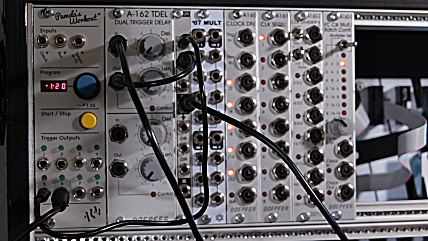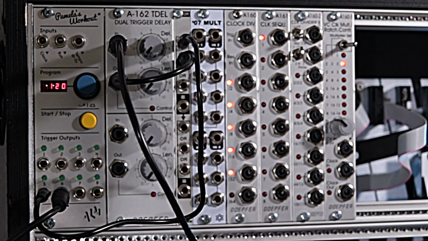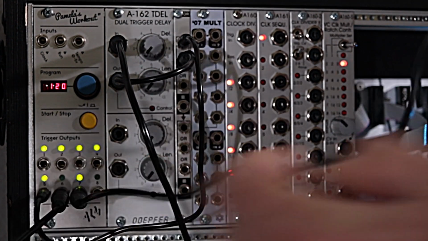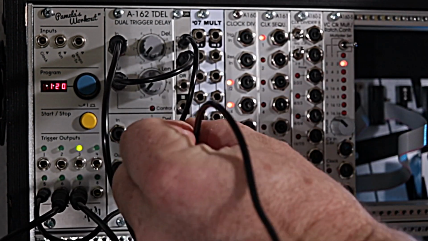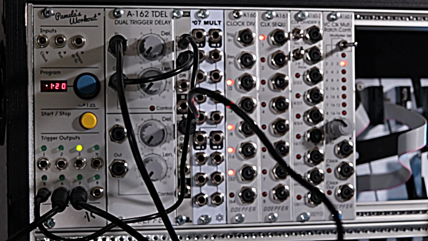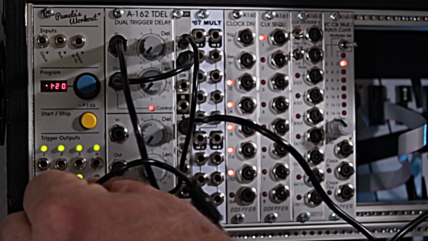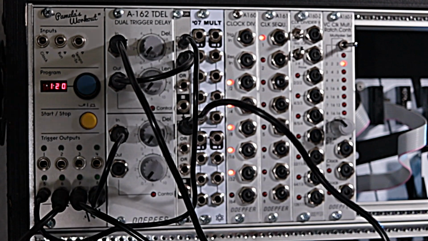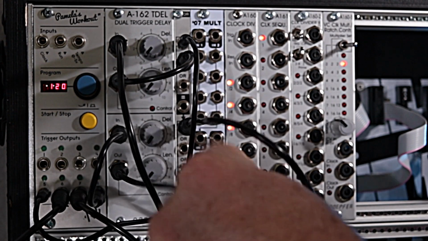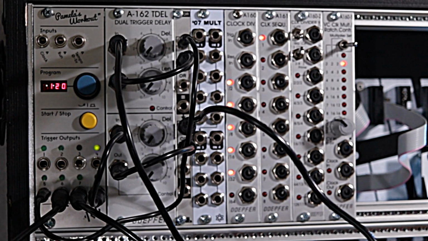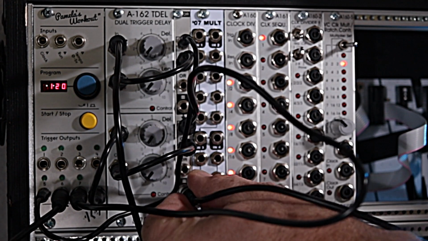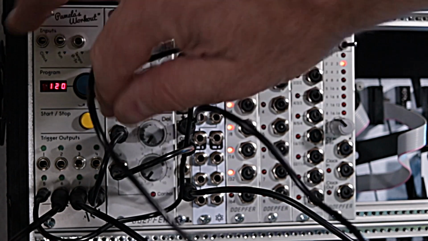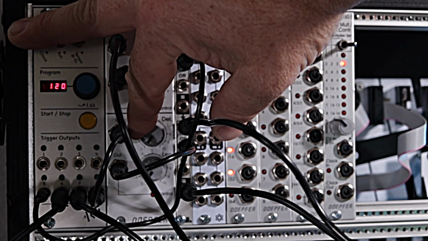Okay, so now let's do the same thing with our eighth notes. So we're going to grab one of the quarter notes, put it into the OR circuit, grab the other eighth note, or the quarter note that's being offset, stick it into the trigger delay, and then stick that into the OR circuit. And now what we should be able to get out the other end, so we have straight eighth notes until once again we operate the delay. So I'm going to start turning this up.